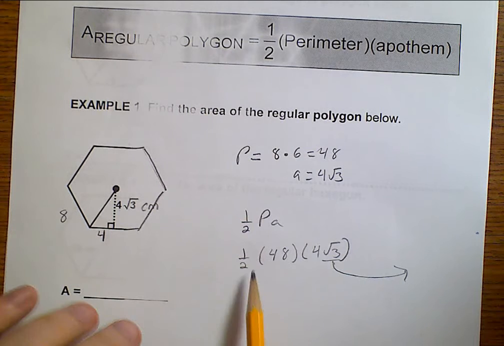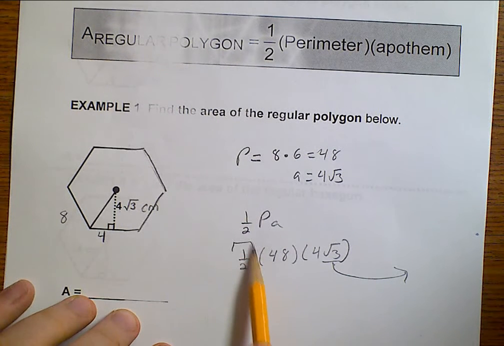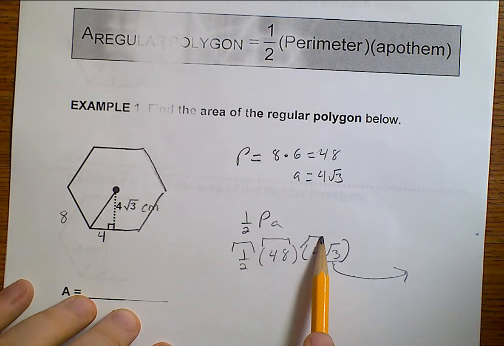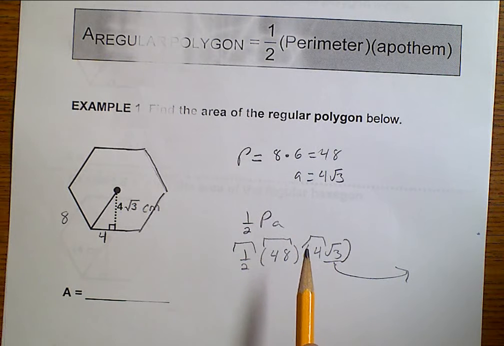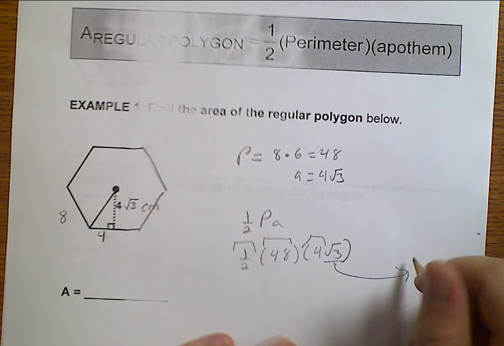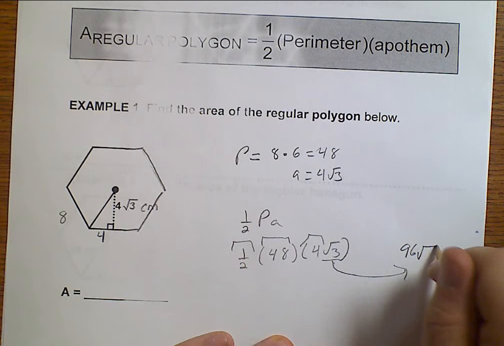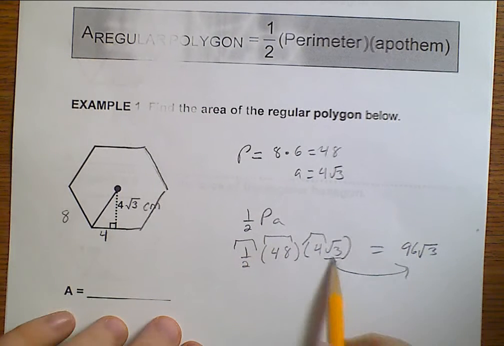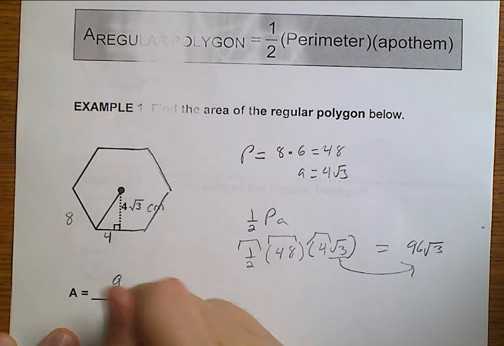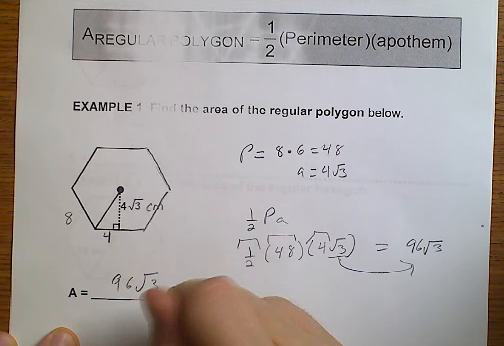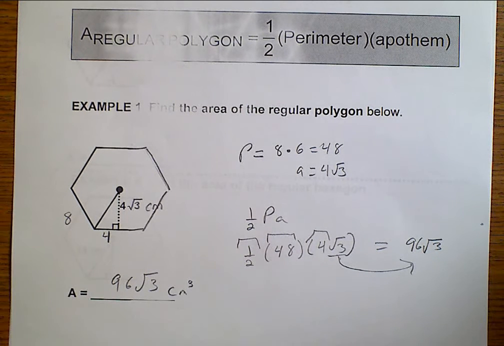And so I'm going to do 1/2 times 48 times 4, and we get 96. And the square root of 3 just kind of tacks on. So this is 96 on the square root of 3 square centimeters.